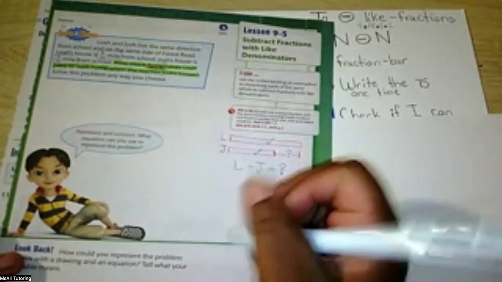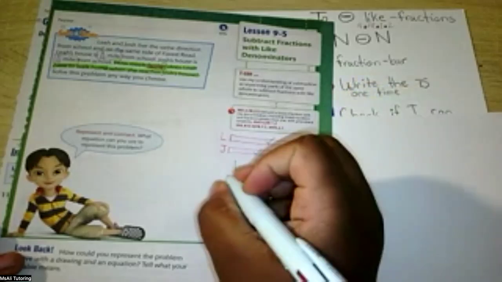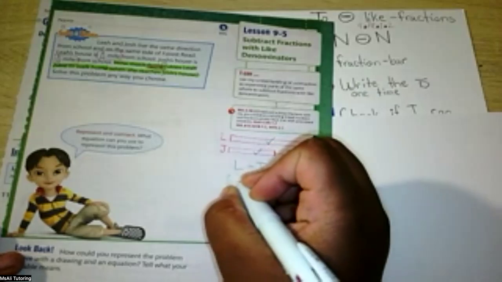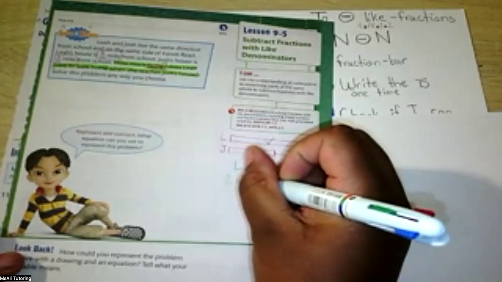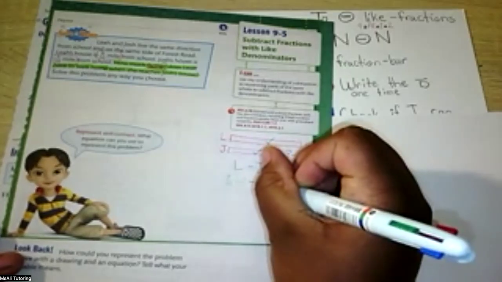Let's see. Leah's house, I'm working a word problem, so I need to be careful to include my units. Leah's house is 8/10 of a mile minus Joshua's house is 5/10 of a mile.